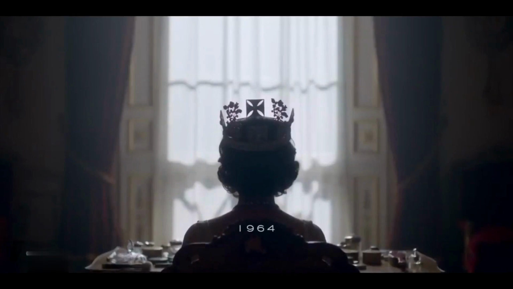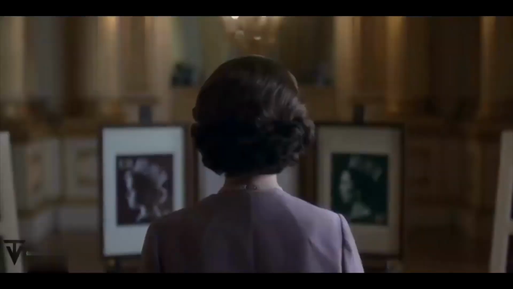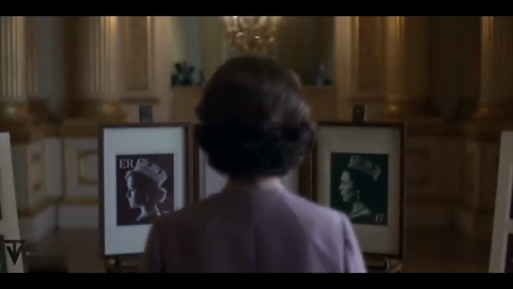The Crown Season 3 timeline, 1964 to 1977. The Crown Season 3 welcomes Olivia Colman as the new Queen Elizabeth II, and spans nearly 13 eventful years, the longest time frame so far.